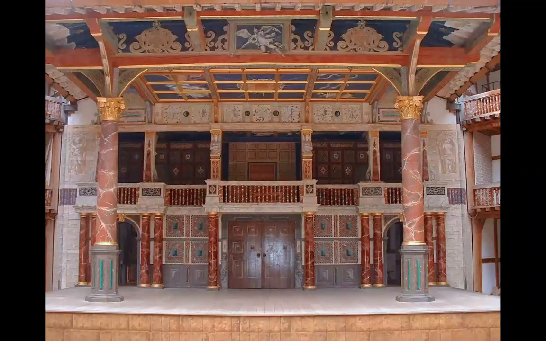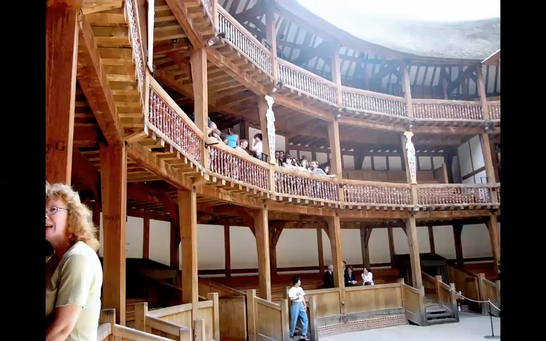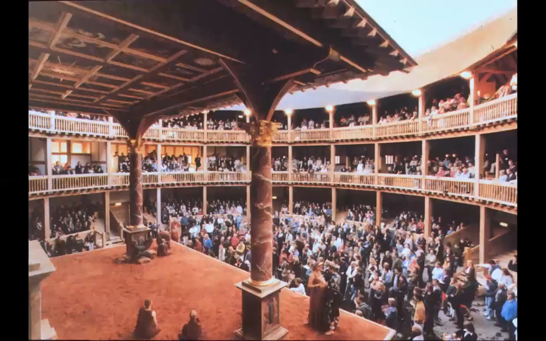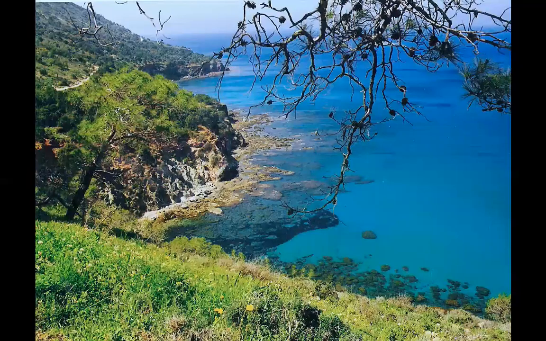So if you're ever in London and you want to go to the Globe and catch a play and see what it would be like during the Renaissance and Shakespeare's era, you can go see that because they put on plays still to this day.